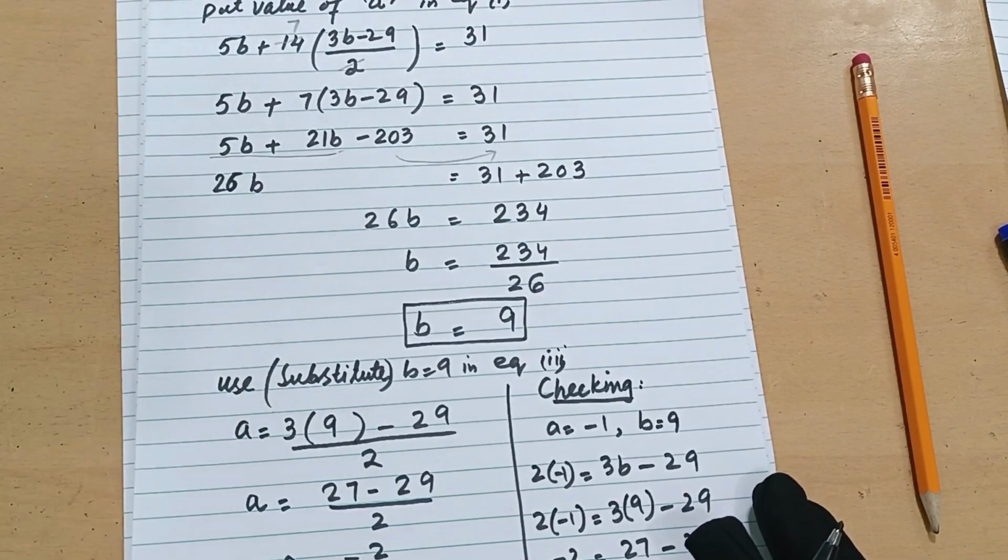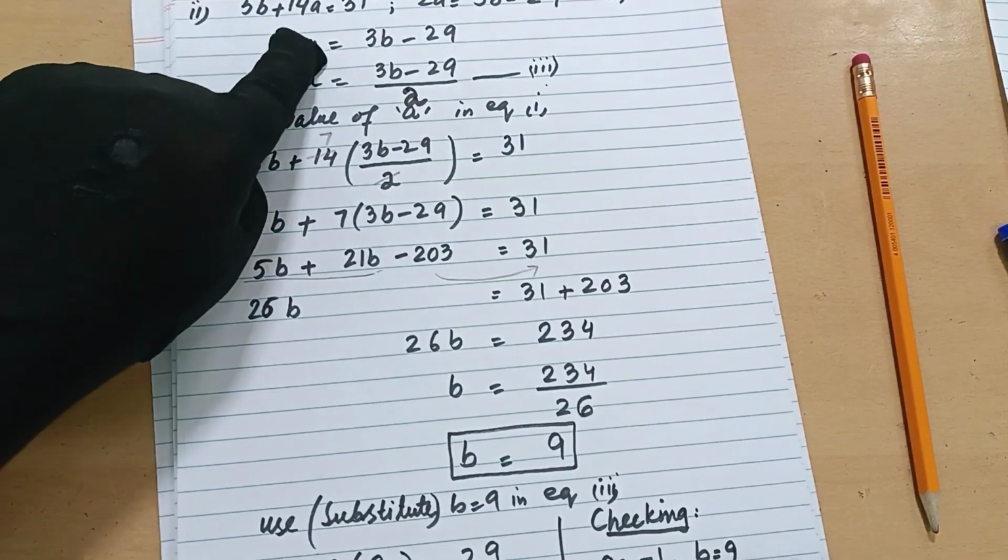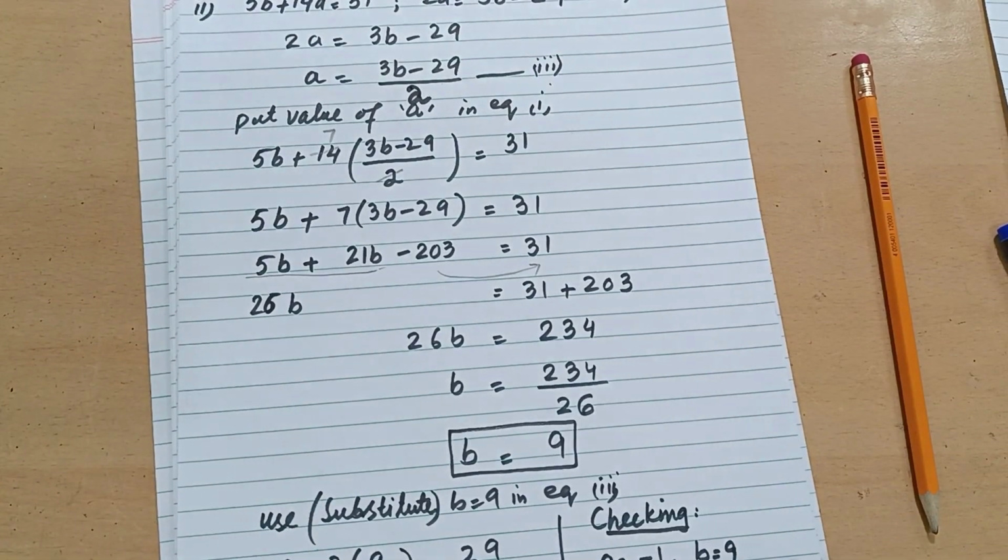Okay, so I will do one more part. If the coefficients are not whole numbers, if they are already in fractions, how will you continue in that case?